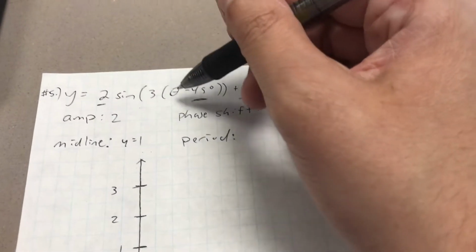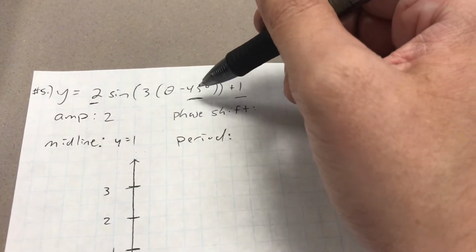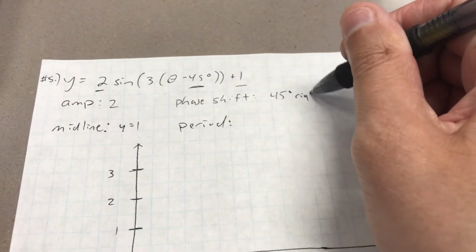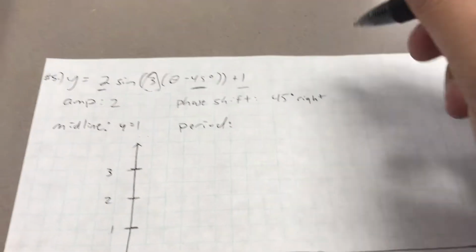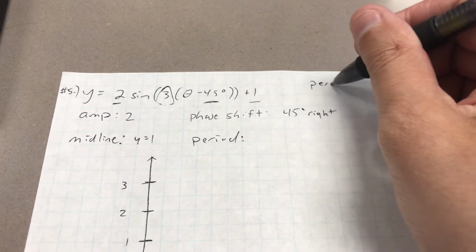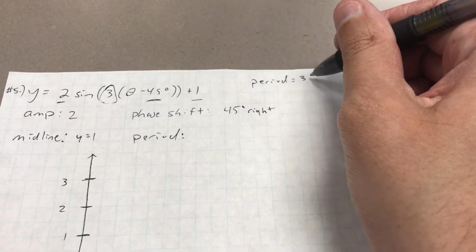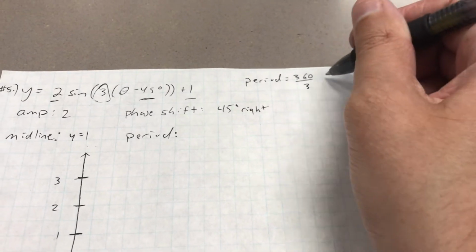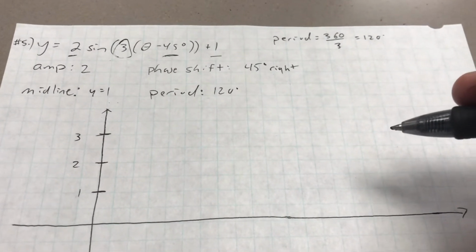The phase shift, notice that the 3 has been factored out, which means it's the correct setup here, so it's been shifted 45 degrees to the right. And finally the period here, remember, is defined by that b multiplier. We know that the period is equal to 2 pi over b, but we're working in degrees this time, so it's going to be 360 divided by that b value of 3. It's going to be 120 degrees for the period, so it should cycle every 120 degrees. Basically, it's moving 3 times as quickly as it normally would.